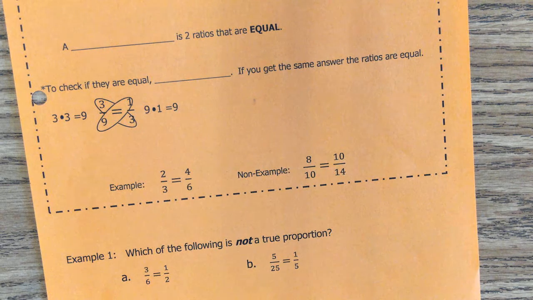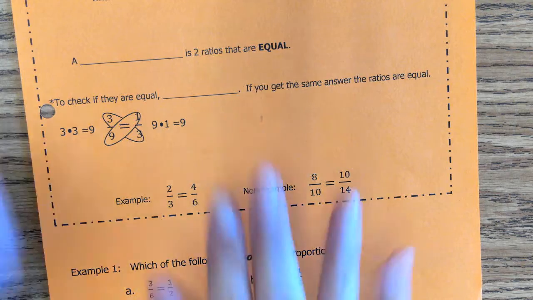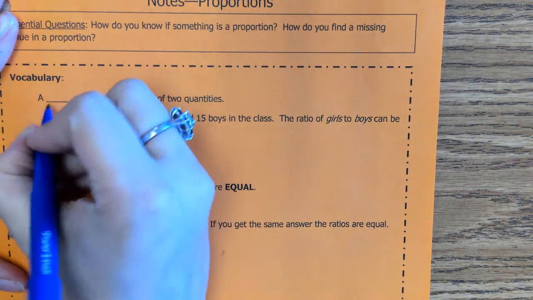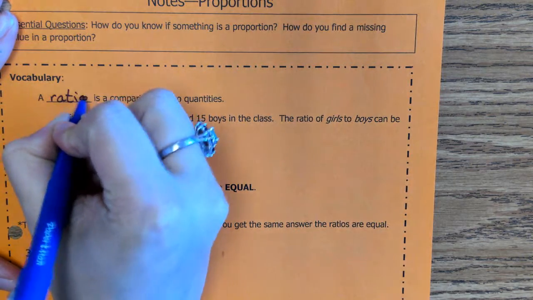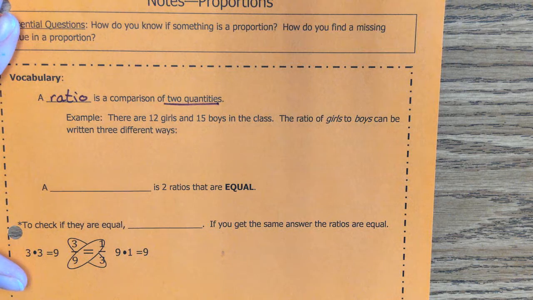Alright, so today we're going to be doing notes on proportions. There are a couple vocabulary words before we start doing these. So vocabulary: a ratio is a comparison between two quantities.